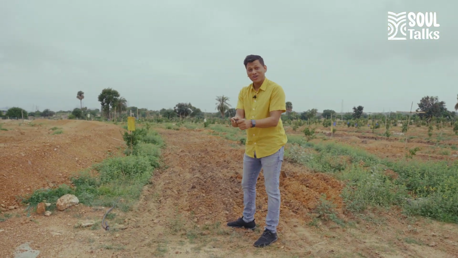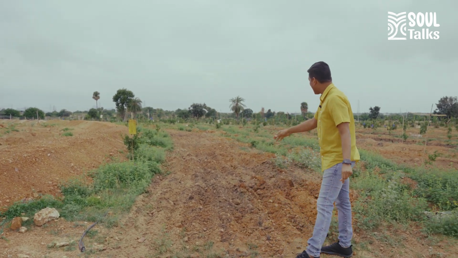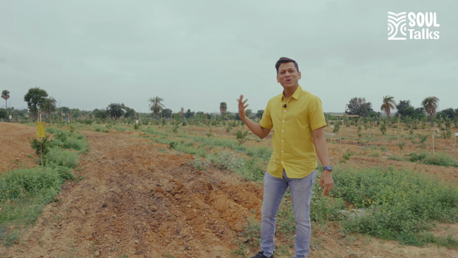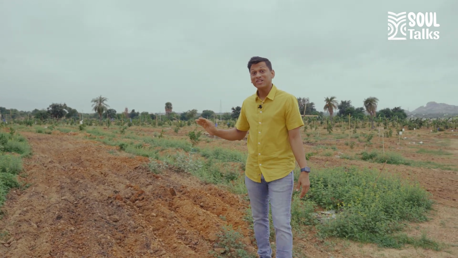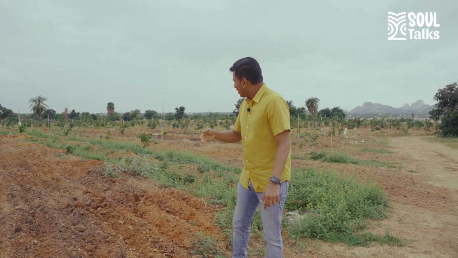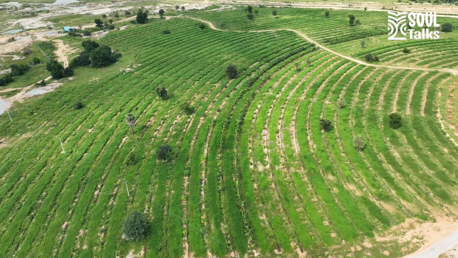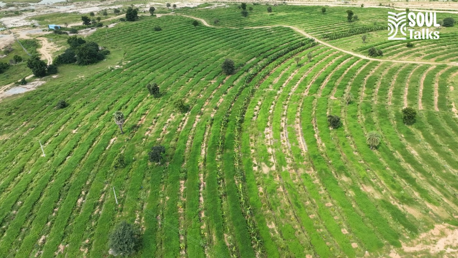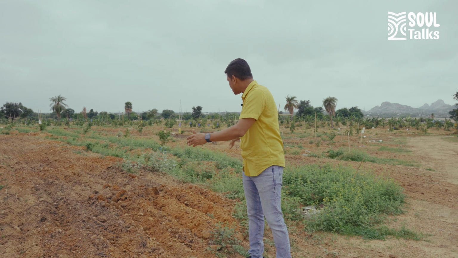Now this has more soil organic carbon, and when it is added into the soil, it slowly starts enhancing its soil organic carbon. That is not the only thing, that is one of the many things that we do. Here you see there are two plantation rows or arcs, as we call them in our Soul Forest. Between these two arcs, we have this space.